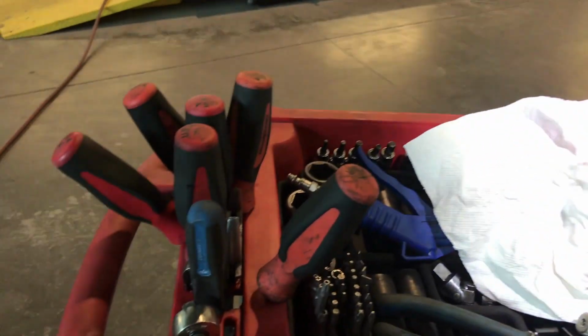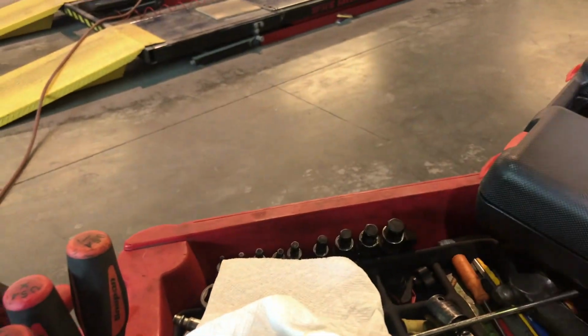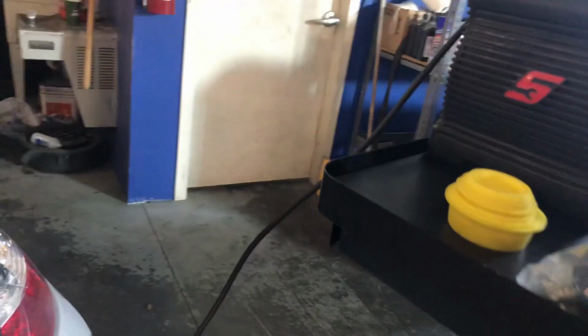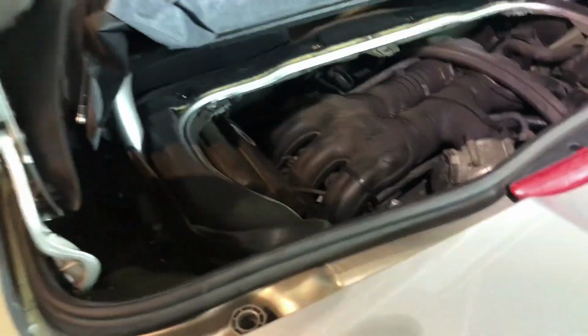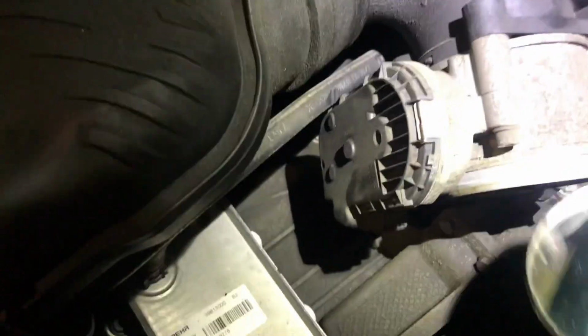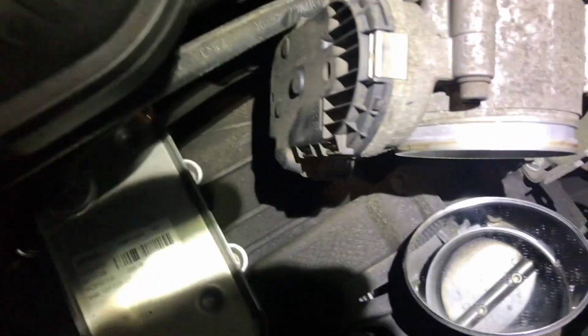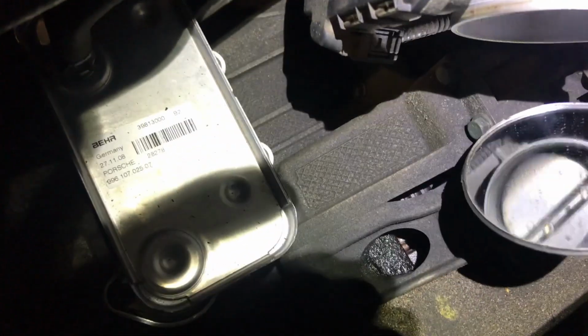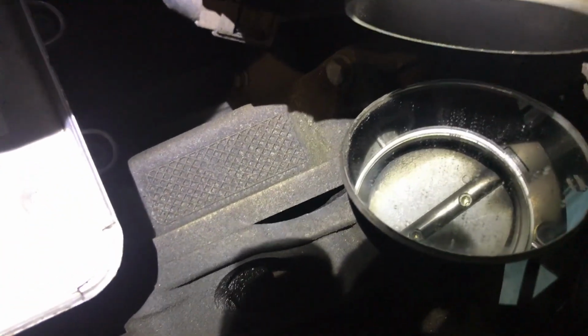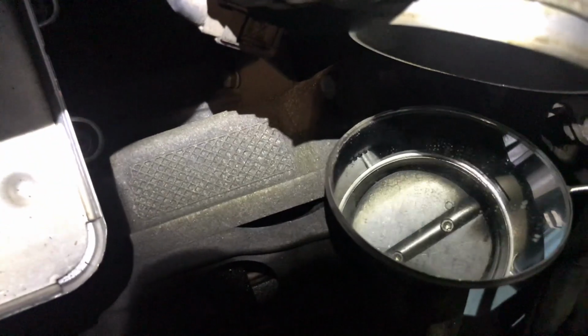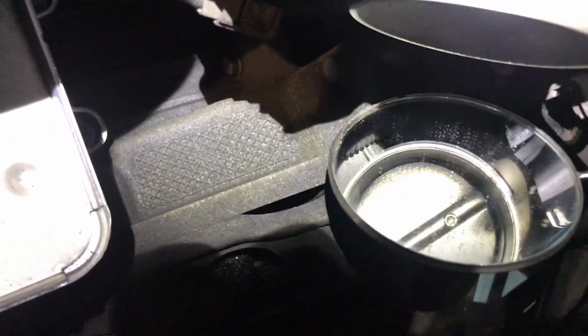Where is my mirror? Somewhere in here. Right here. Yep. Okay, all right. So let me see if I can show you guys that too. Hopefully that is shown on the camera well. I mean, it's a little harder with this light. Sometimes to get the light away helps better. But yeah, it's definitely dirty.